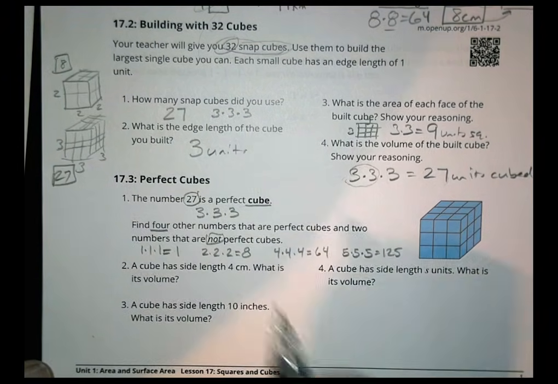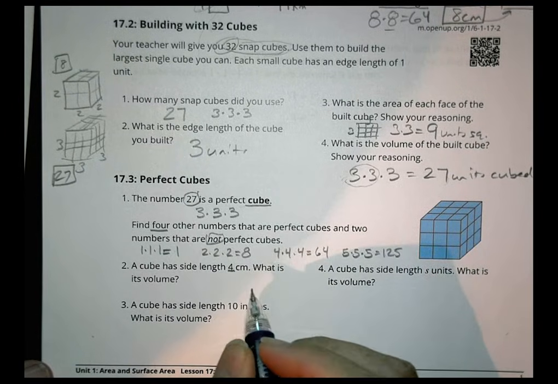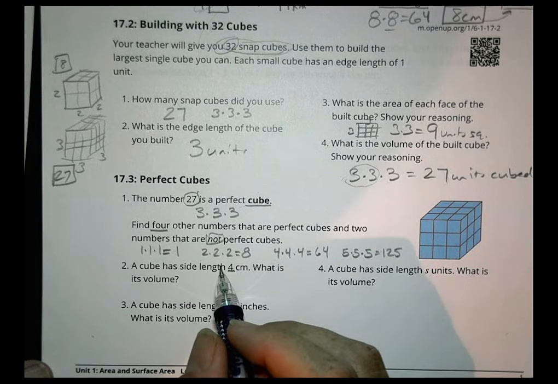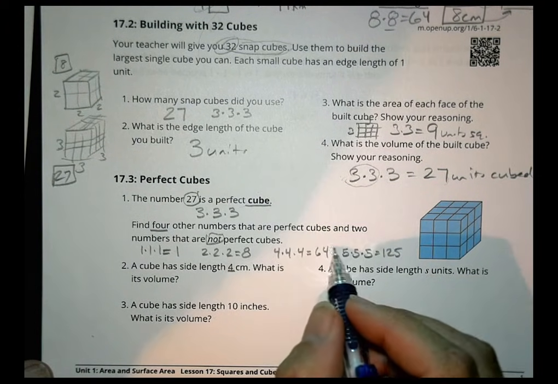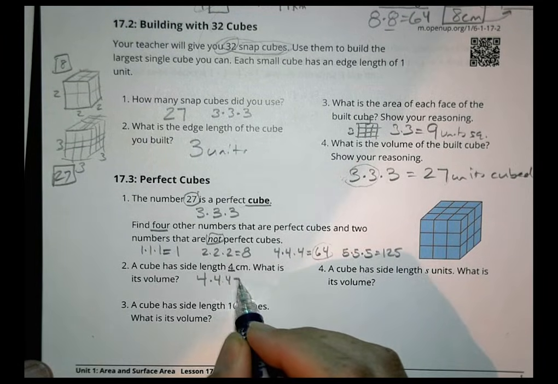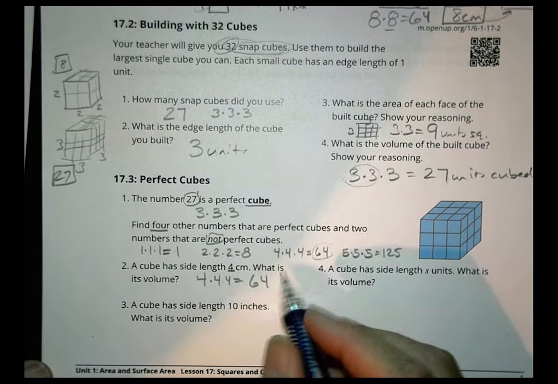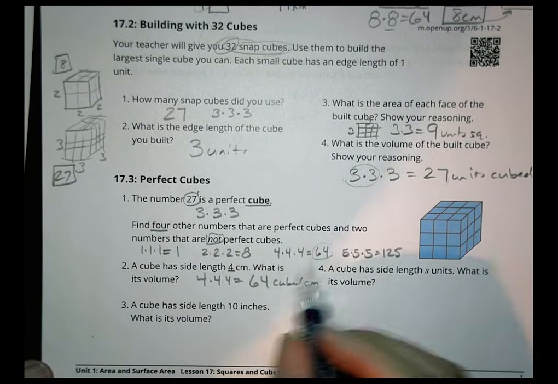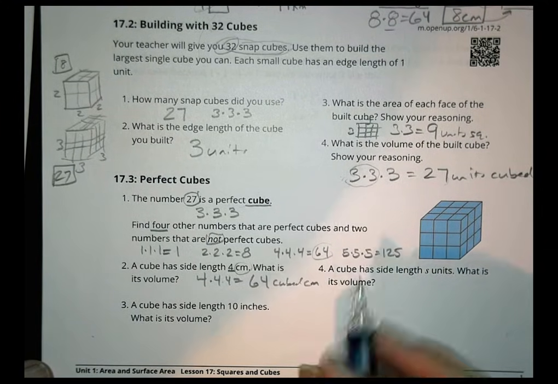Number 2, a cube has a side length of 4. What is its volume? So volume here with a cube is going to be that number, right? So here's our 4. So a 4 centimeter side would be 4 times 4 times 4. That's going to equal 64 cubic centimeters, because we're doing centimeters and we're doing it cubed.